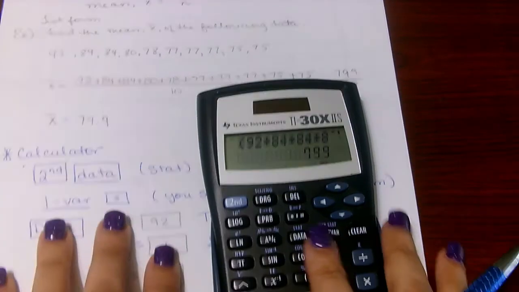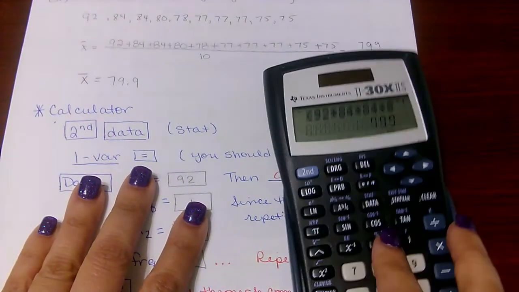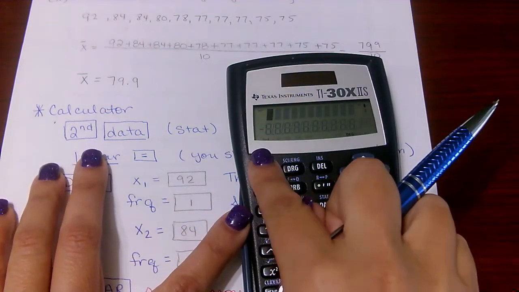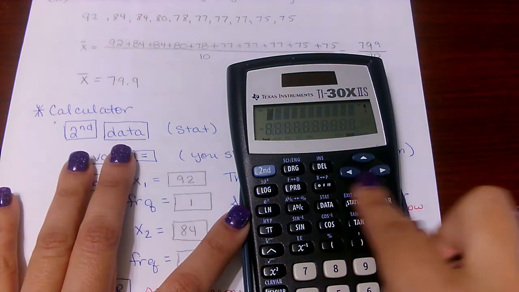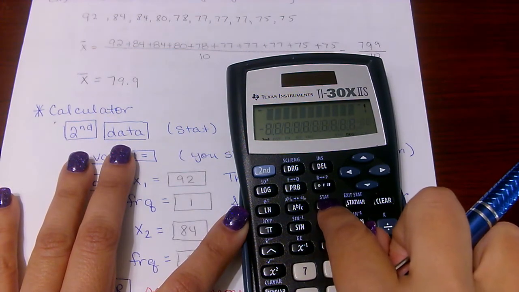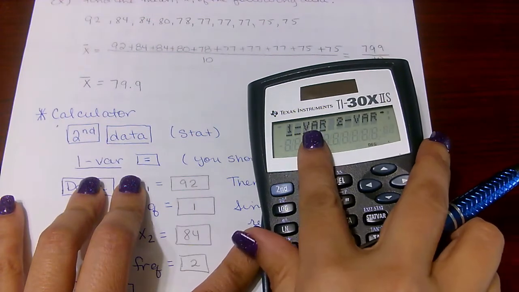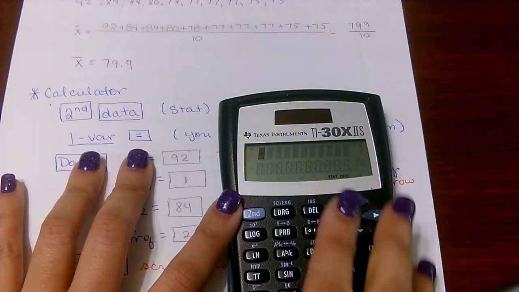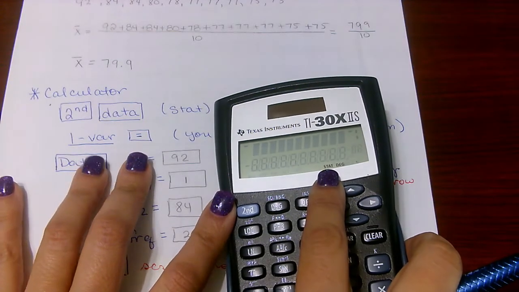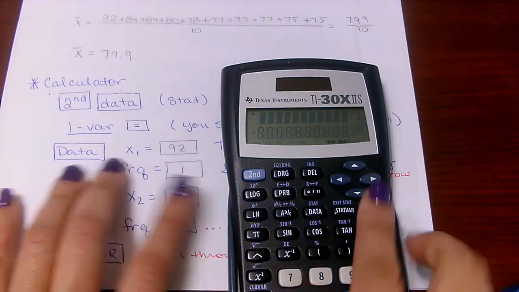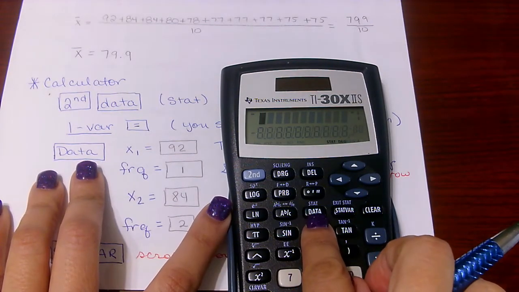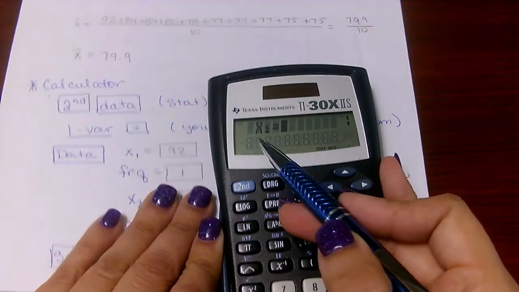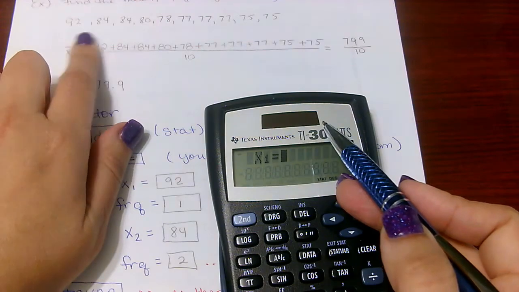Okay. Another way we can do it is by using the statistics feature on your calculator. In order to do that, we're going to hit the second key first, and then we're going to hit this data, which is right here. It will put us in that stat mode. Once you get to the screen, you're going to choose the one variable. We will never be using 2 variables here. When you press enter, you should see the stat in the very bottom. Now we're going to enter in our data. The data button is right here, and you will see these symbols like X1 and X2. That represents each one of these data points.